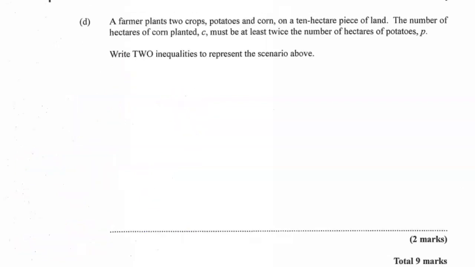Next, a farmer plants 2 crops, potatoes and corn, on a 10-hectare piece of land. The number of hectares of corn planted, represented by C, must be at least twice the number of hectares of potatoes, which is represented by P. Write 2 inequalities to represent the scenario above. So when you add the amount of corn and potato planted, you have to cover less than or equal to 10 hectares.